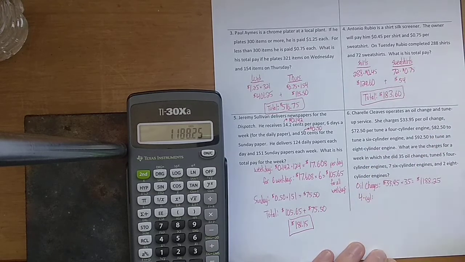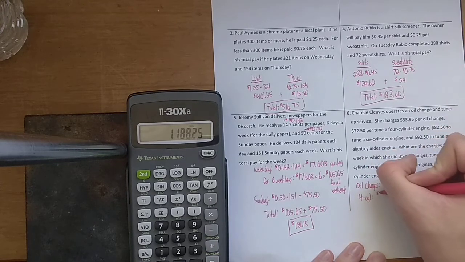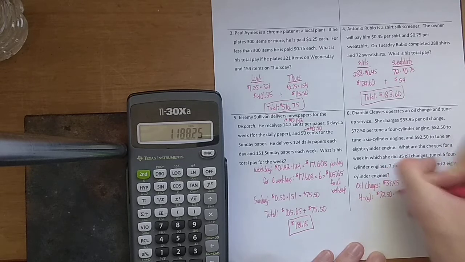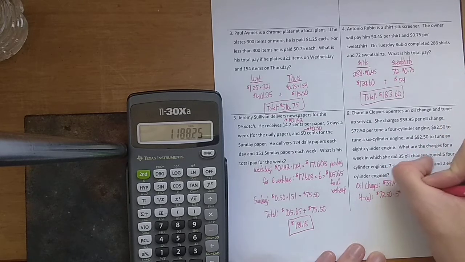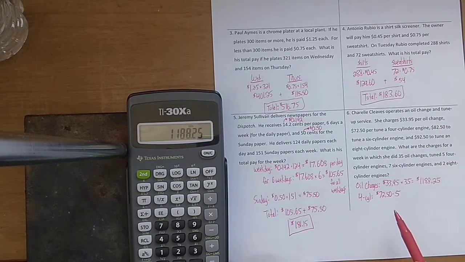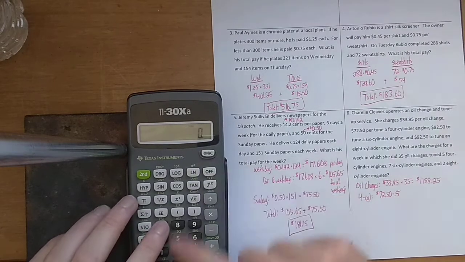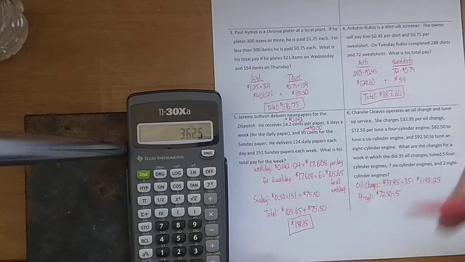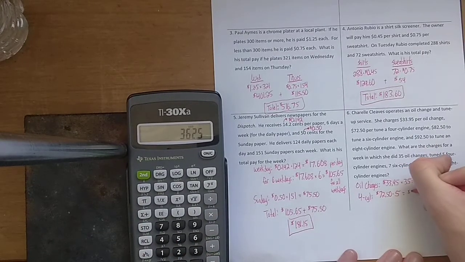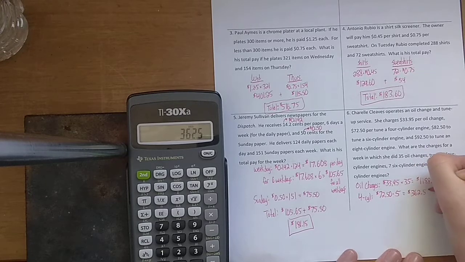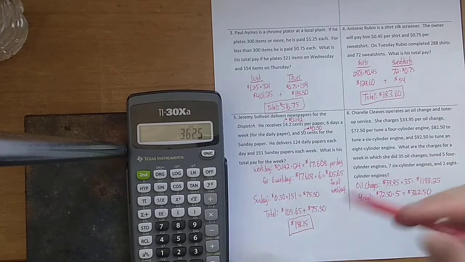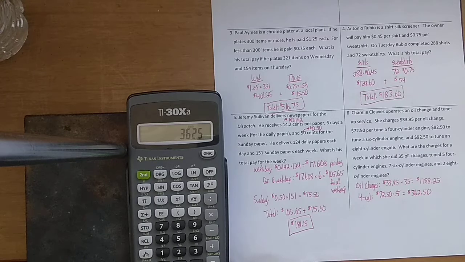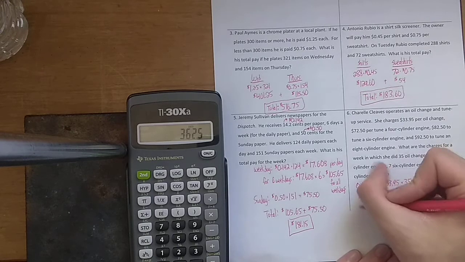For the 4-cylinder engine, she made $72.50 per tune-up, and she did 5 of them. Be careful that you don't say 4 of them. It's a 4-cylinder engine. It's a type of engine. She tuned 5 of them, so we have to multiply $72.50 by 5. And that gives us $362.50. Notice that it says just 0.5. We have to remember, since it's an amount of money, to add the 0 on at the end.